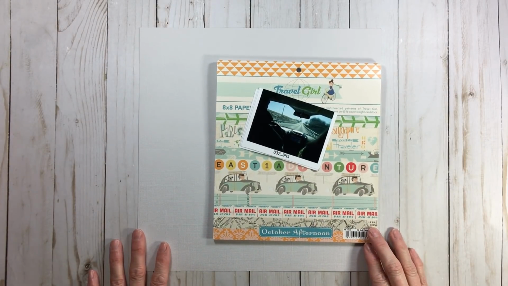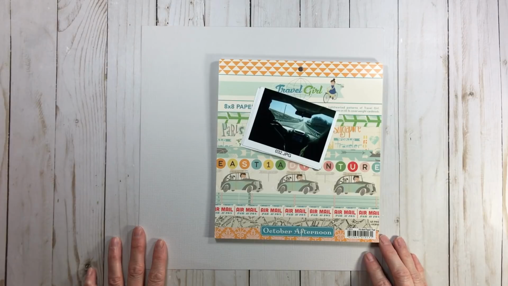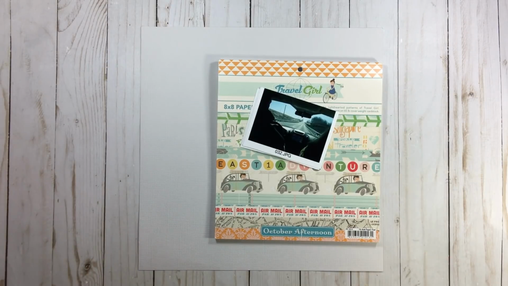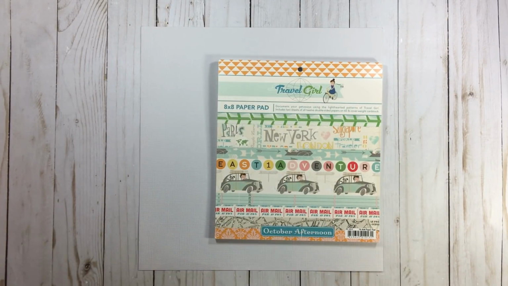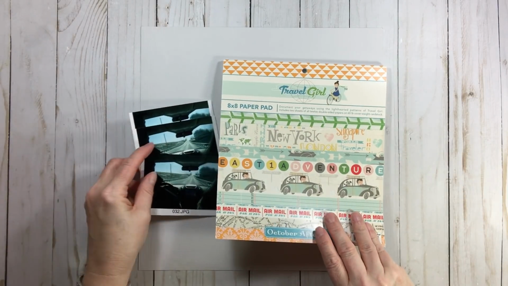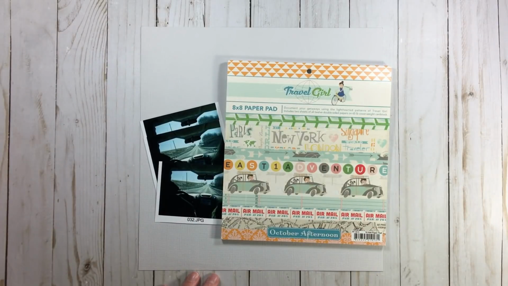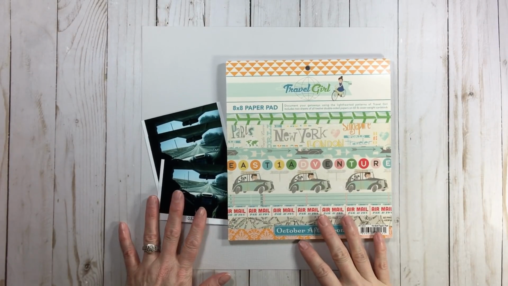So what I'm going to do is I'm absolutely going to have paper pad party time, and we are going to play with Travel Girl. Now this was by October Afternoon. And every time I see Travel Girl, I think of Chamel. I don't know what it is, but that's who I think about. But this really was by October Afternoon.